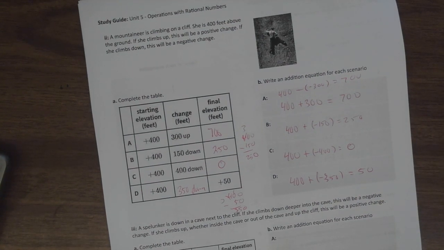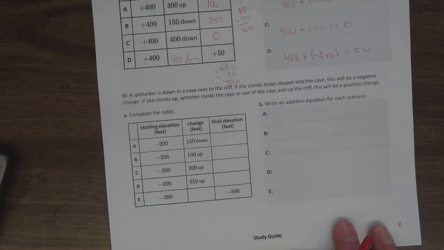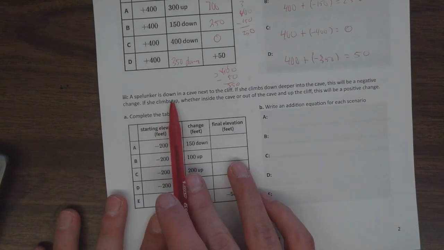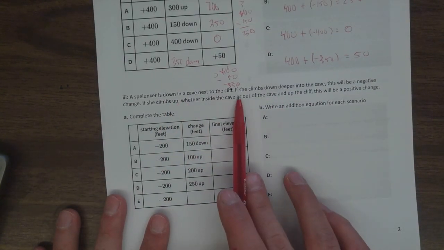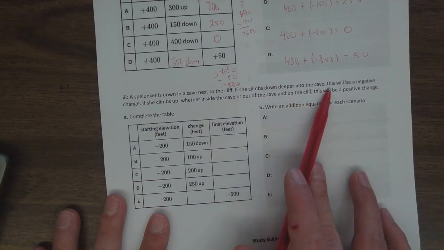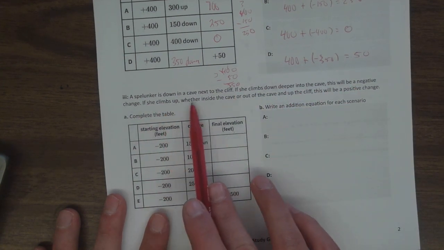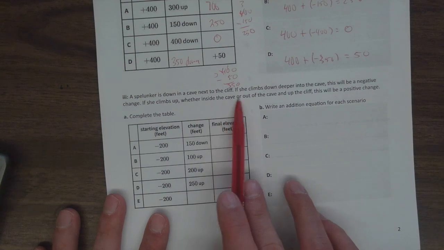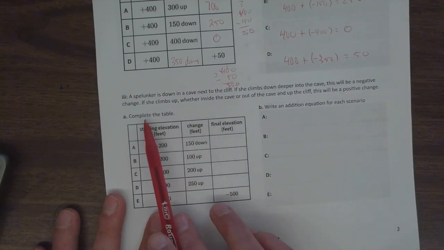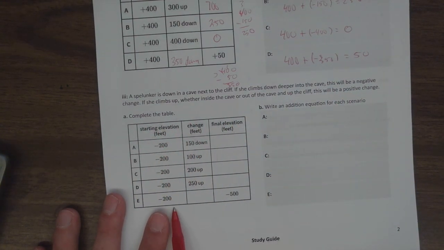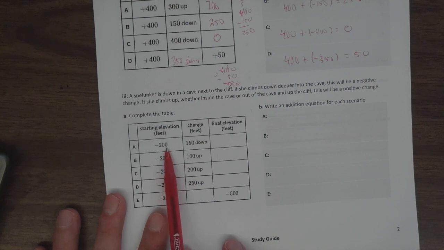And so now we can go to question number 3. A spelunker is down in a cave next to a cliff. If she climbs down deeper into the cave, this will be a negative change. If she climbs up, whether inside the cave or out of the cave, it will be a positive change. Complete the table. So here we're starting below sea level. We're starting 200 feet below sea level.